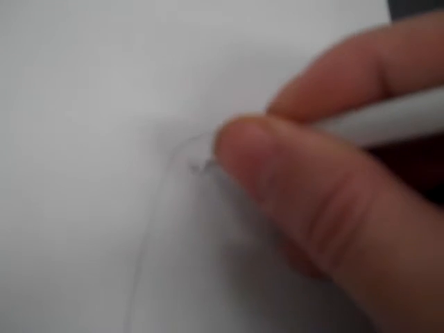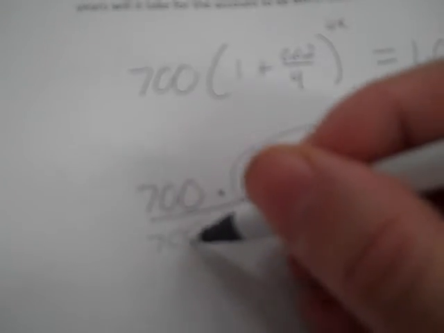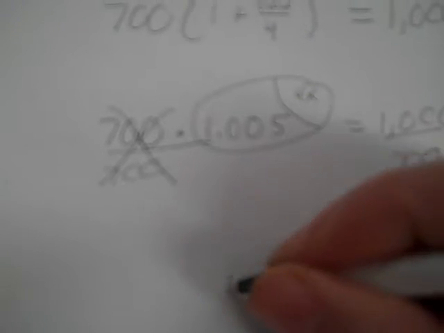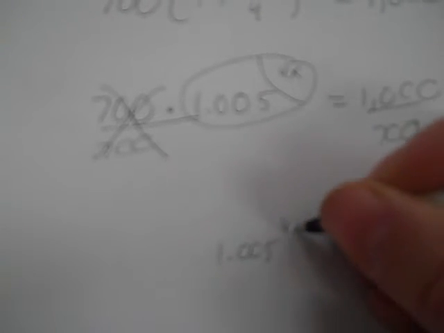So we know what we need to do is set 4x equal to the log over log, but I can't do that until I divide by the 700. If you have a multiplier sitting out, or if you had a plus or minus sitting out here, you'd have to subtract. You're not going to, but I'm just saying. So 1.005 to the 4x power. 1,000 divided by 700 is 1.43.